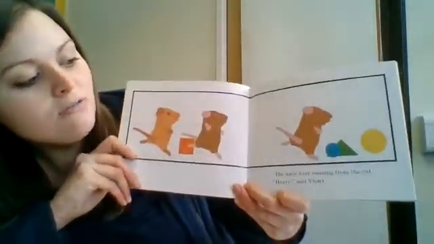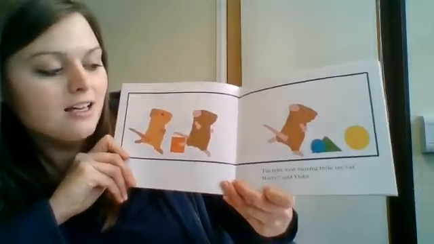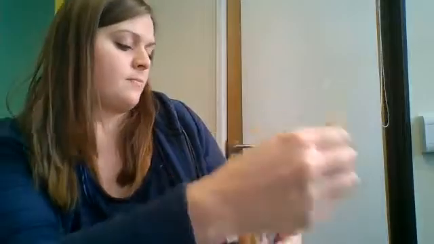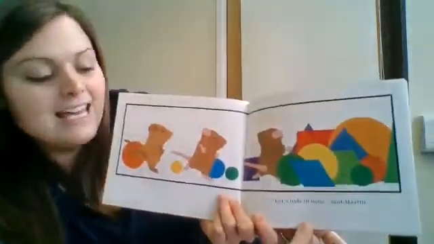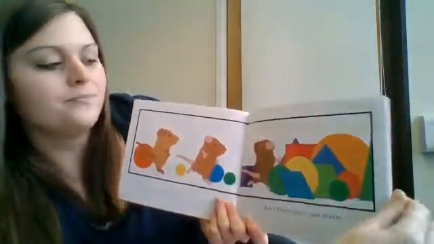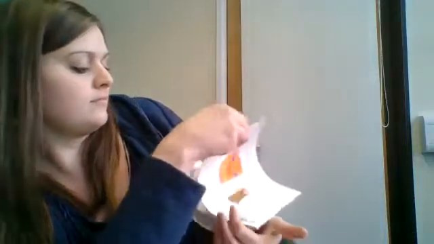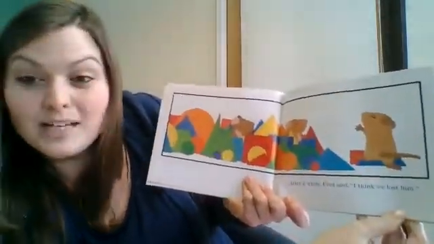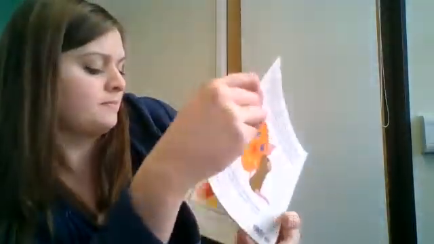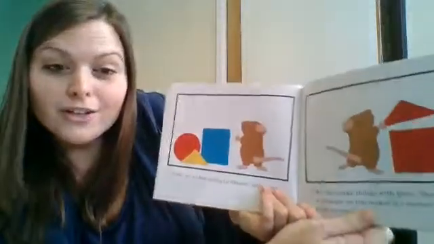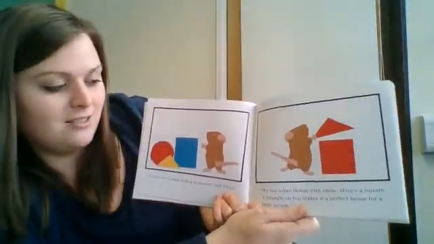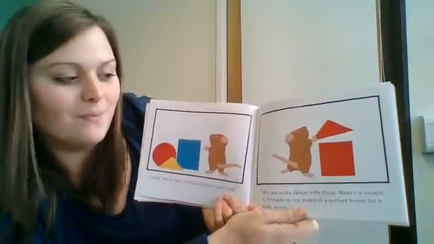The mice were running from the cat. Hurry, said Violet. Let's hide in here, said Martin. After a while, Fred said, I think we lost him. I don't think the cat could find them. Look, we've been hiding in shapes, said Violet. We can make things with them.